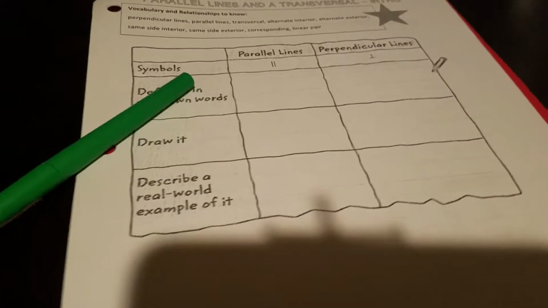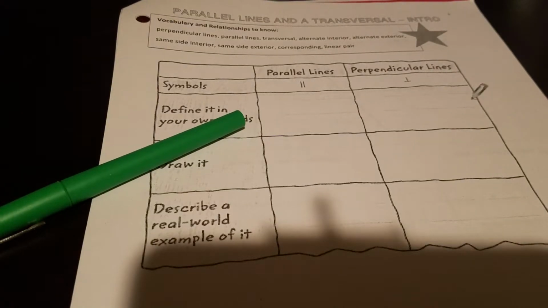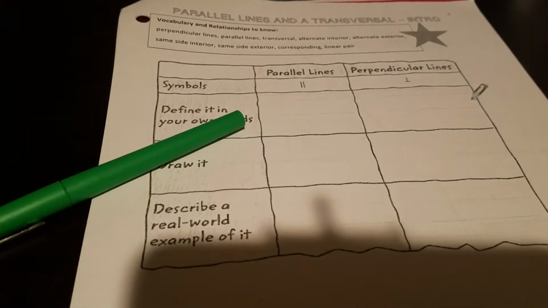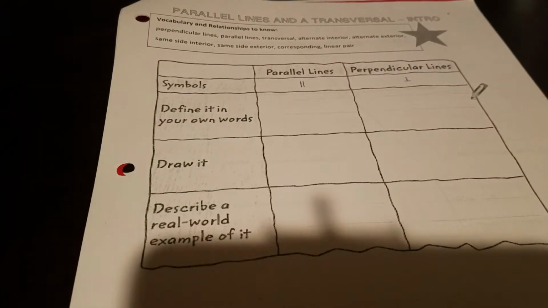All right, so this next section is about parallel lines and what we're going to call a transversal. Up at the top of the page, there are a number of vocabulary and angle relationships for you to know basically at the end of today's lesson. These are going to carry through into the next two lessons that we actually have, so today's kind of your introduction. First things first, we need to know what parallel and perpendicular lines are.